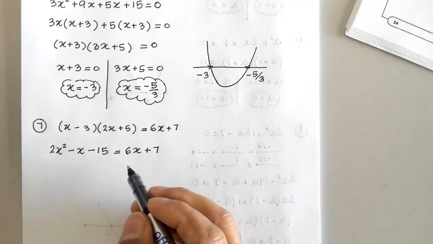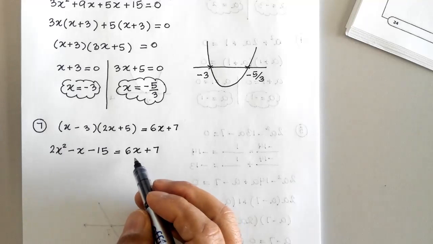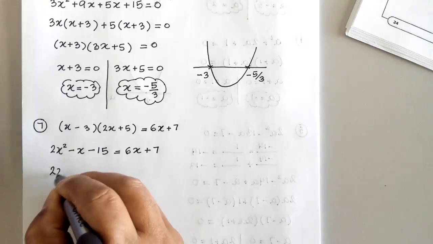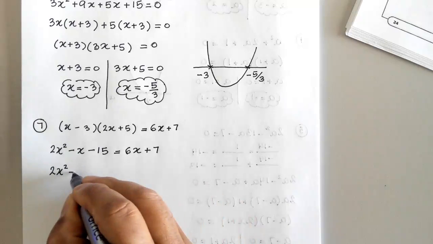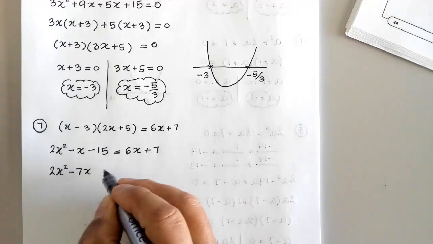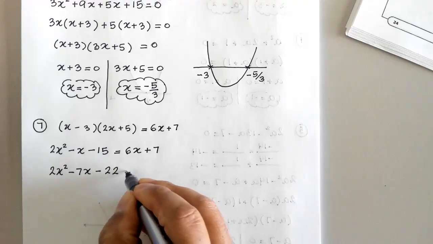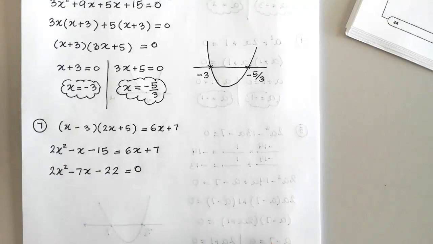Okay, and then we're going to move everything to the left and simplify. So we're going to have 2x squared minus 7x, and then in here we're going to have minus 22. That is equal to 0. Okay, and then we're gonna do what we have been doing all the time.